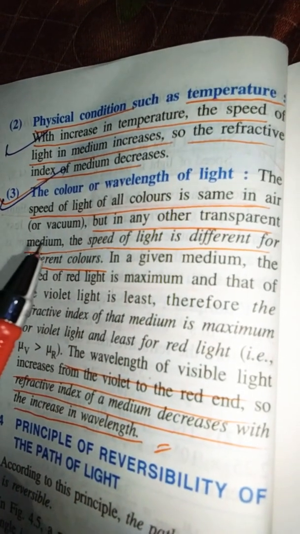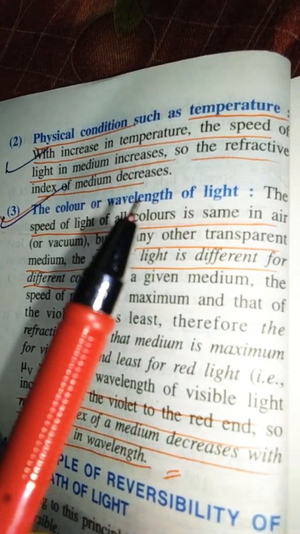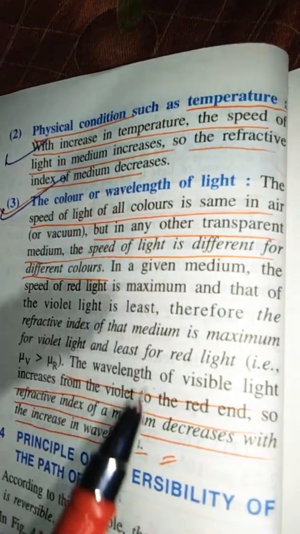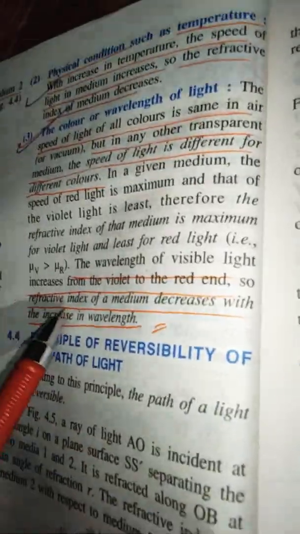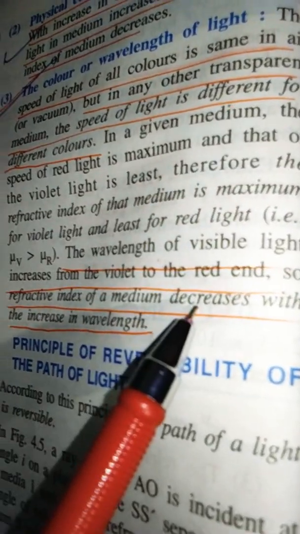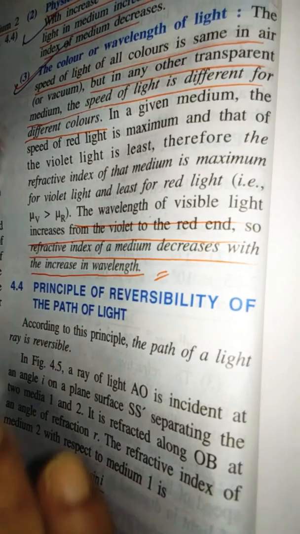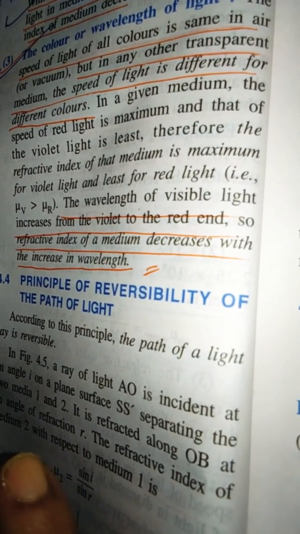Once again I am saying, the wavelength increases with decrease in refractive index. The wavelength of visible light increases from violet to red, and so the refractive index of a medium decreases with increase in wavelength. This is also inversely proportional. So finally, what you remember is that wavelength and refractive index are inversely proportional.